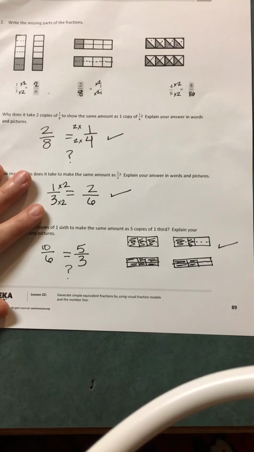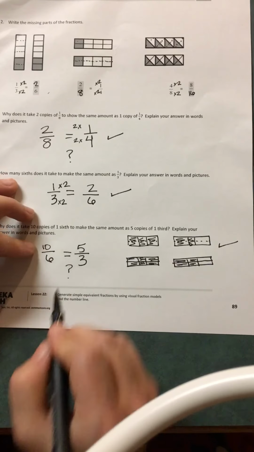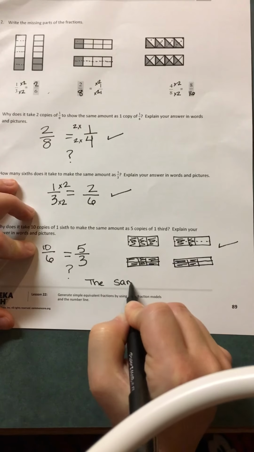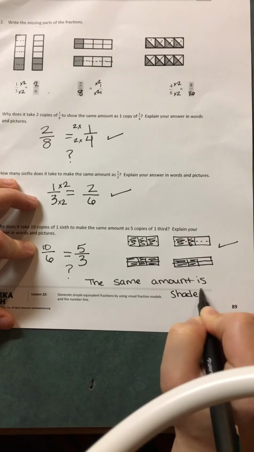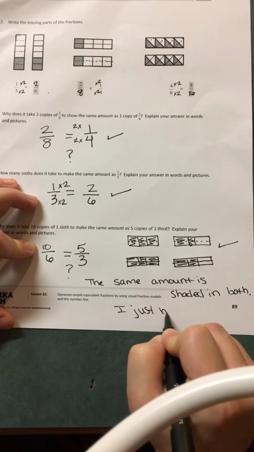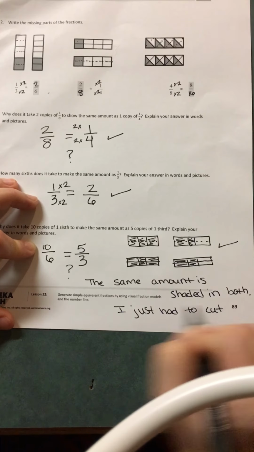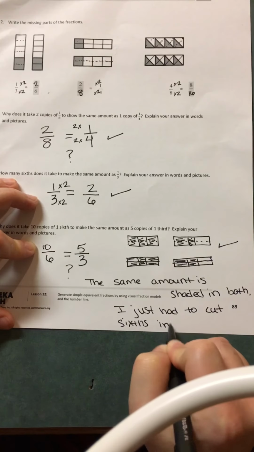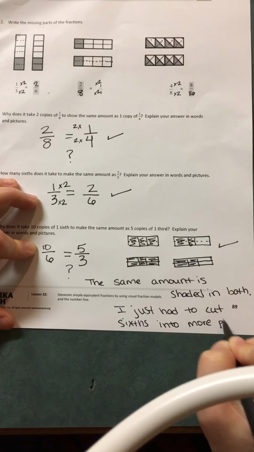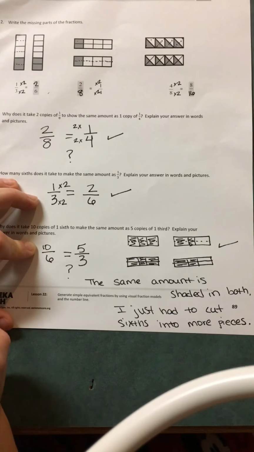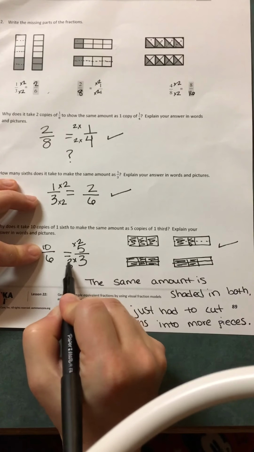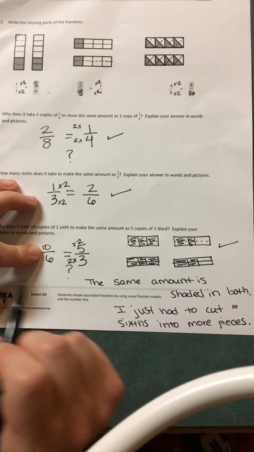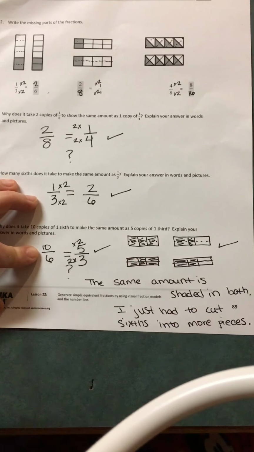What did I do? All I did was I cut it up into more pieces. So the same amount is shaded in both. I just had to cut the thirds into more pieces. Now to check myself, I can say 5 times what is 10, that'd be times 2, and 3 times what is 6, that would be also times 2. So I know 5/3 and 10/6 are equal to one another.